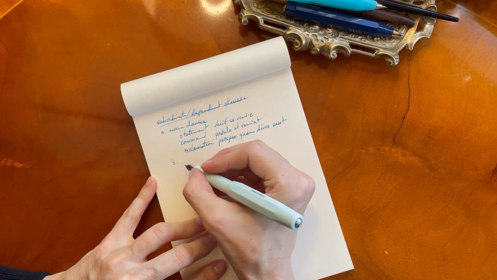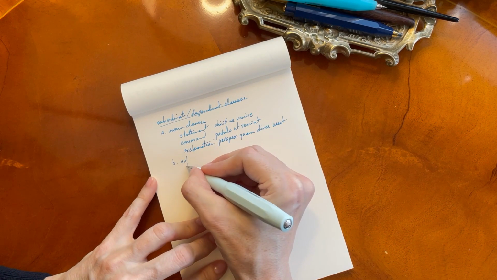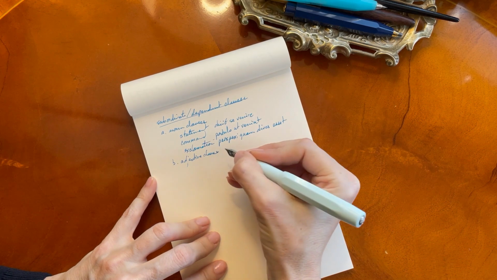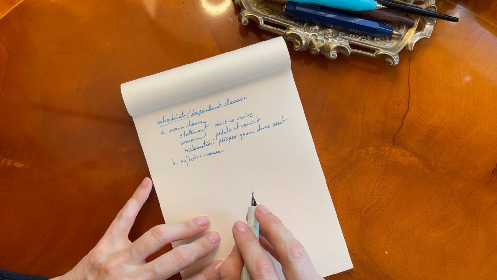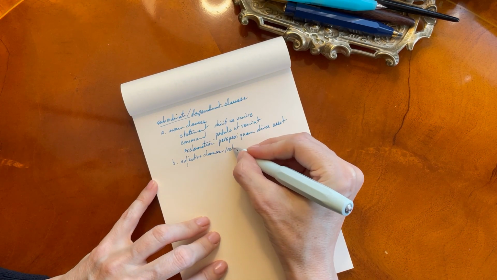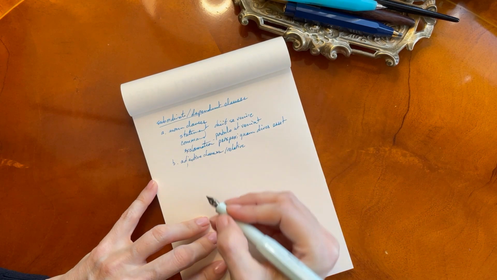And we also have adjective clauses. Our adjective clauses are the same as relative clauses.